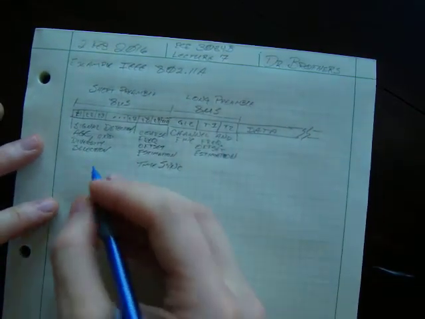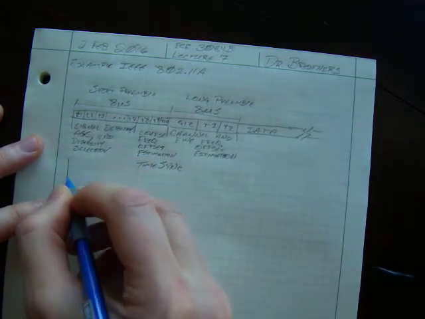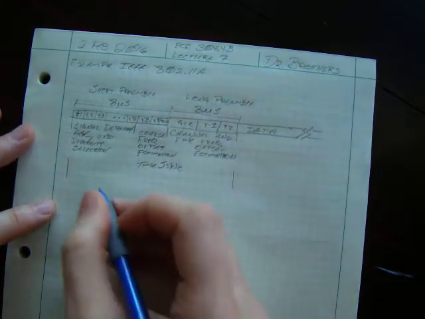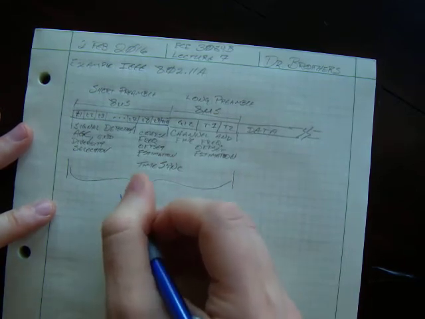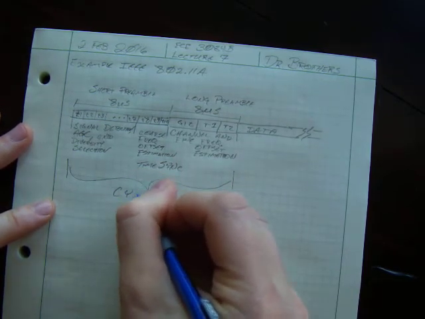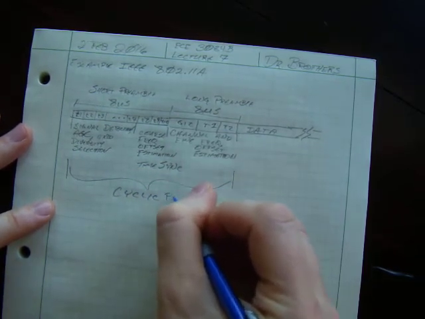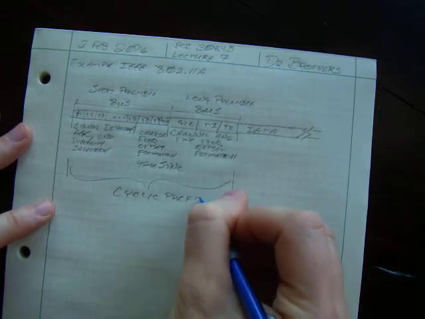This will repeat. So this section from here to here, the long preamble and the short preamble combined, is called the cyclic prefix.